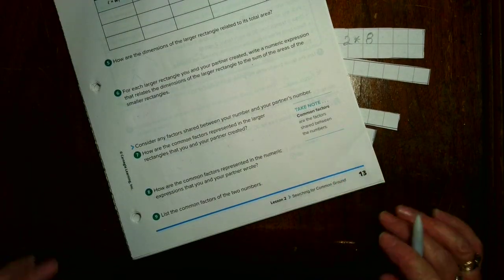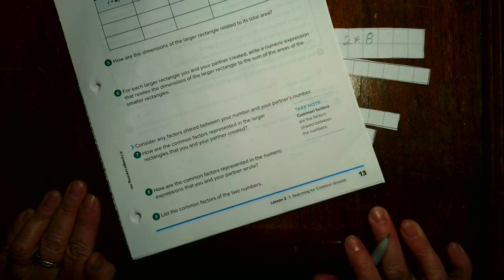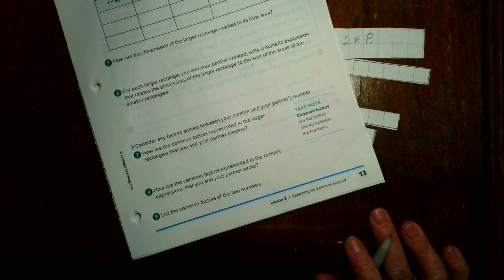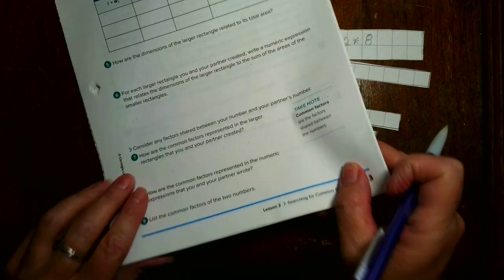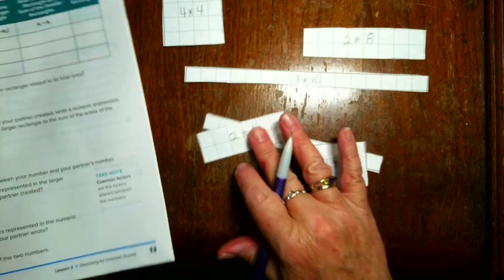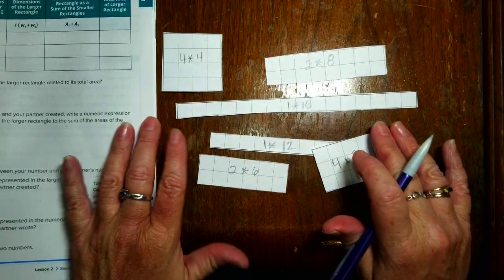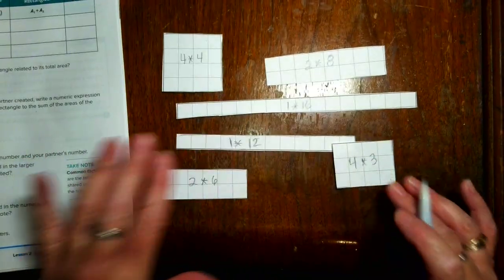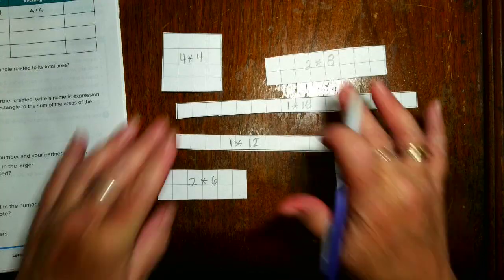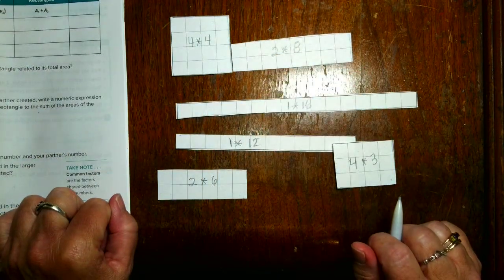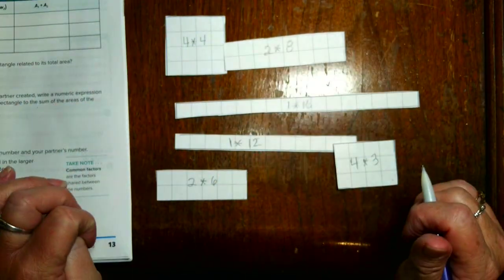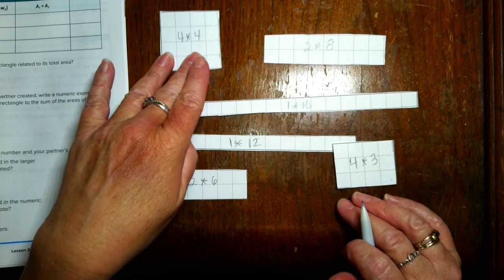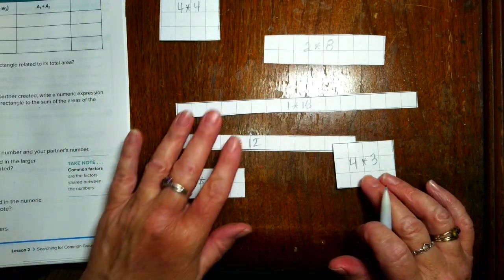Together with your partner, combine one of your rectangles and one of your partner's rectangles to make a larger rectangle. Use this method to create additional rectangles. Complete the table with the information for each larger rectangle that you and your partner created. Okay, so these are our smaller rectangles, and we're supposed to put these together to make one bigger rectangle. Which ones could we pair up and how? Like, that doesn't make a rectangle. Okay, it's a compound shape. There's two different shapes put together. But what could I put with this 4 by 4 to make another rectangle?